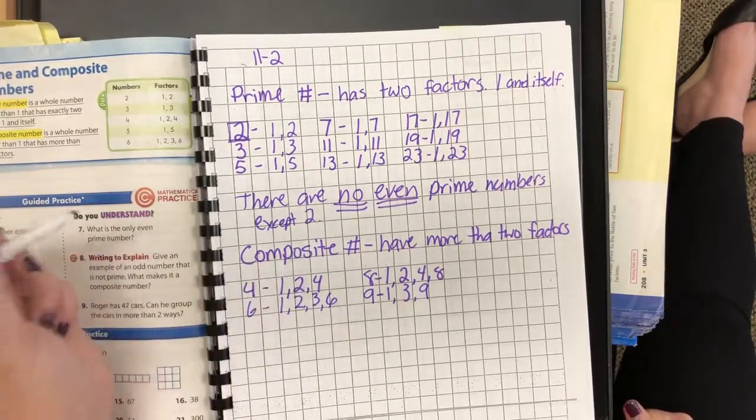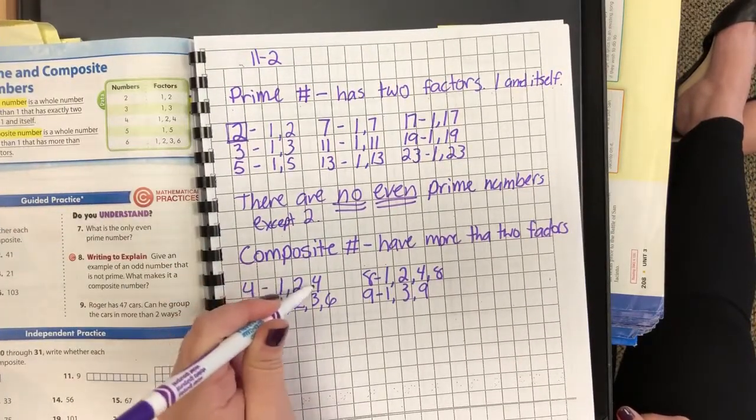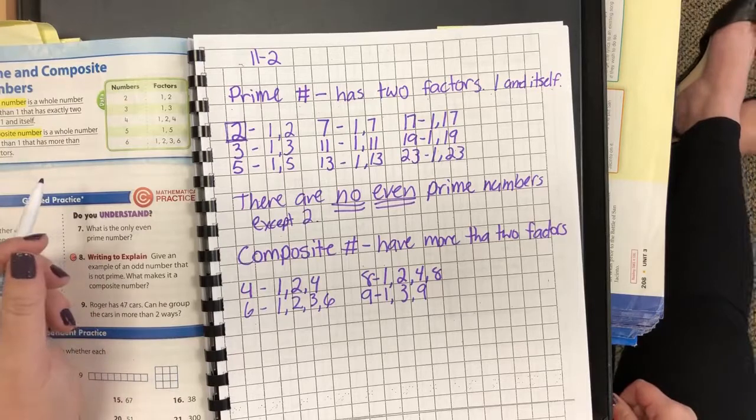Anytime you have more than just 1 and the number itself, it's composite.